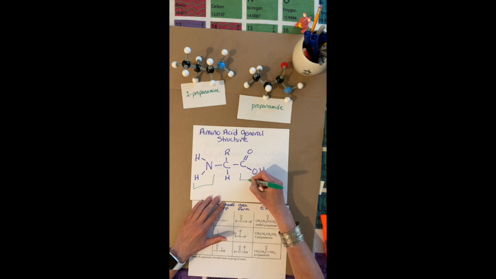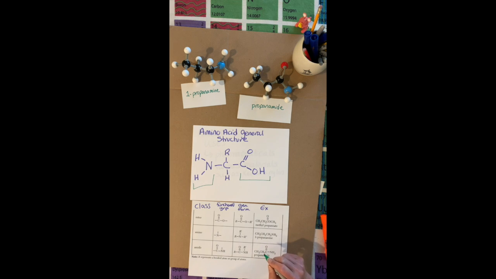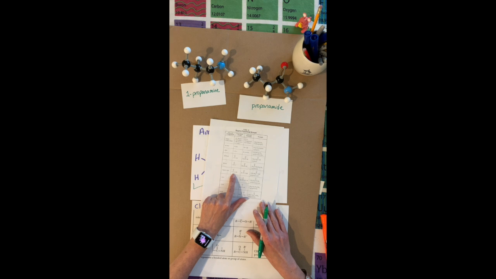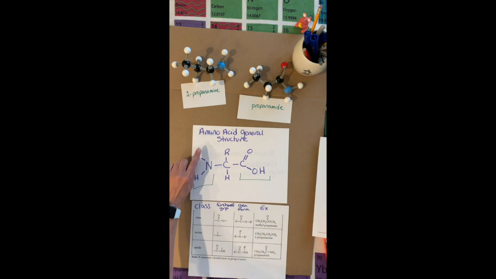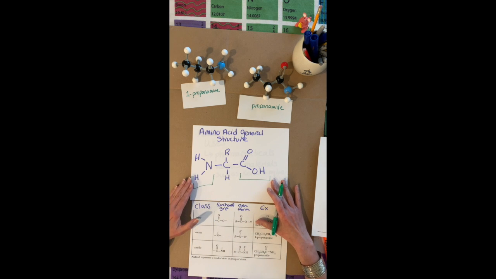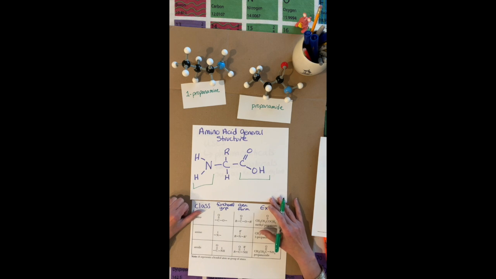But I hope you're recognizing this carboxyl group from the organic acids. There's that carboxyl group, and we end up with an amino acid, and this would be the general structural formula for them, and that R is some variable.